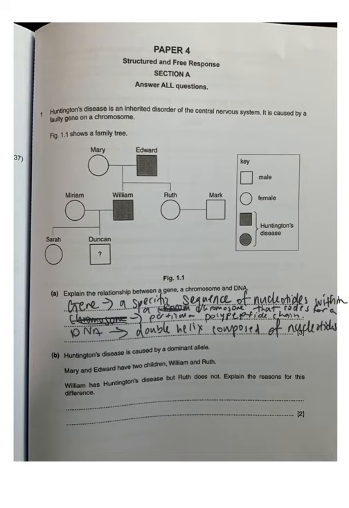And as for a chromosome, it is when a molecule of DNA is wrapped around proteins.